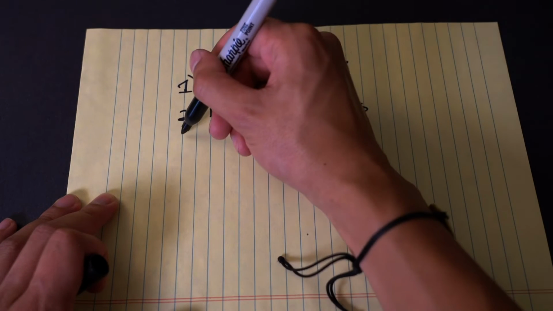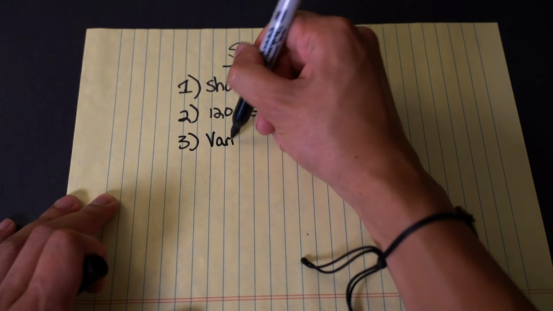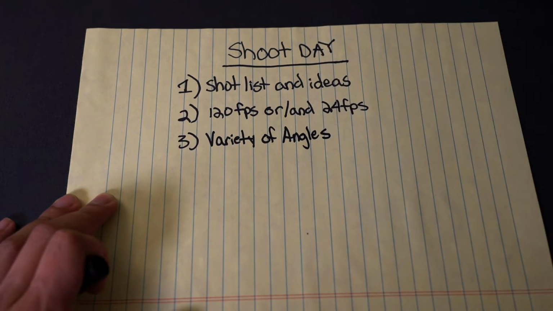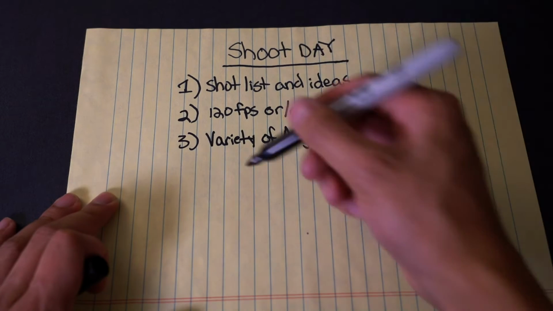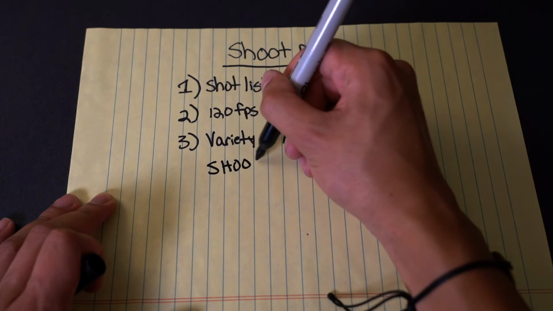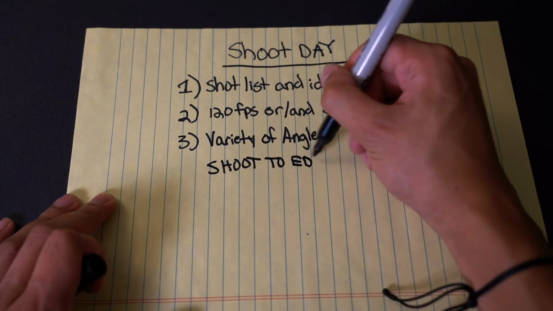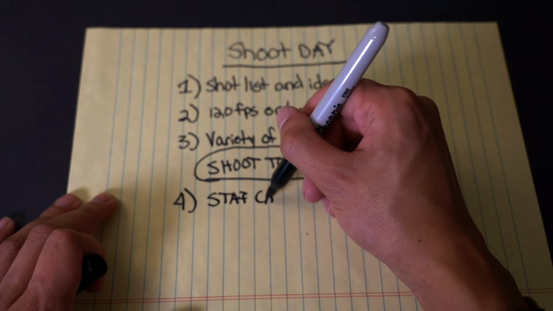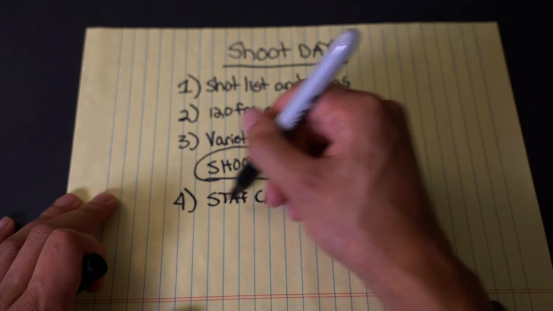Also, I like to think about the different angles and focal lengths that I want to capture. I'm imagining the sequences that I can create with the different shots that I'm filming. Again, shoot to edit. And then my fourth tip is to stay calm.